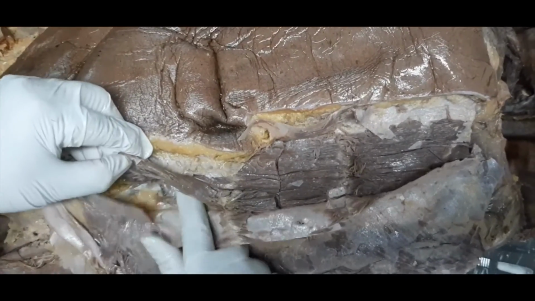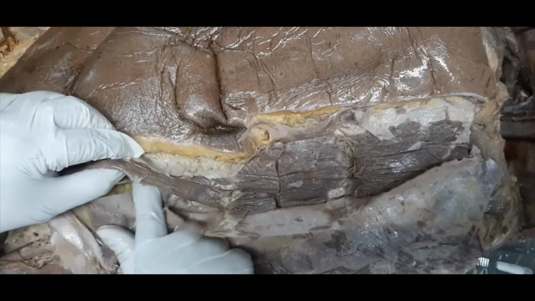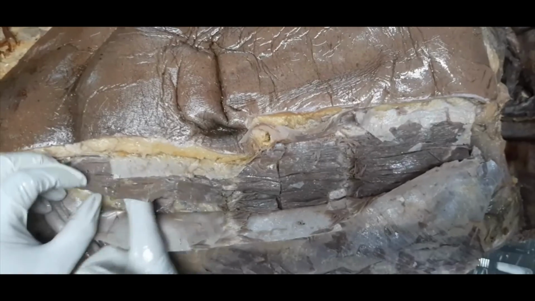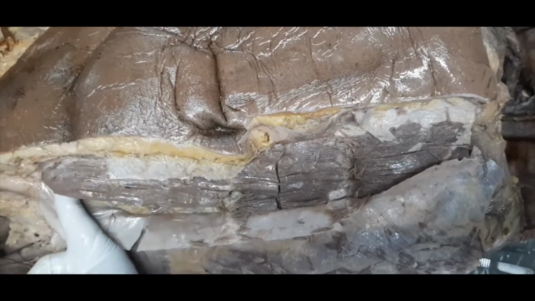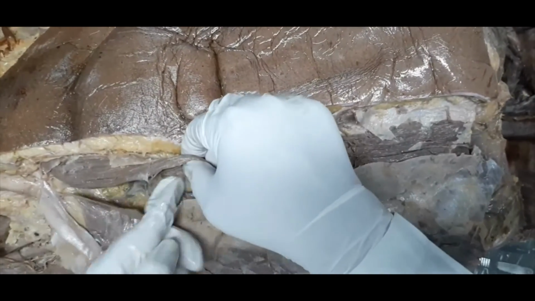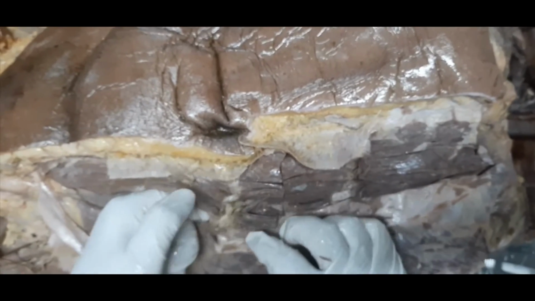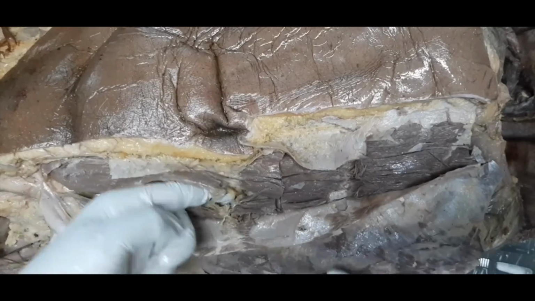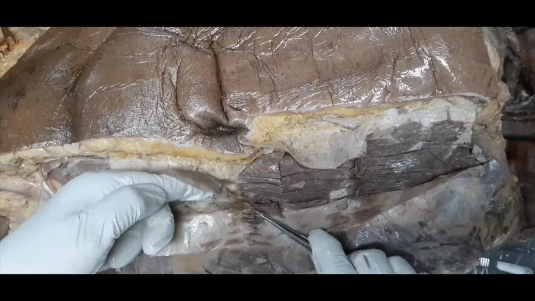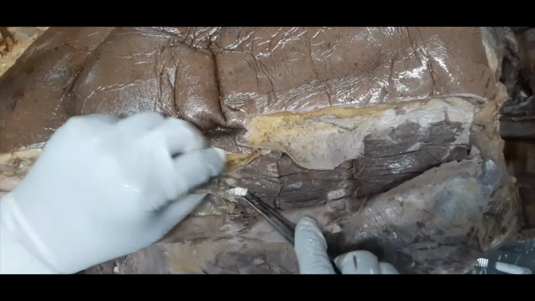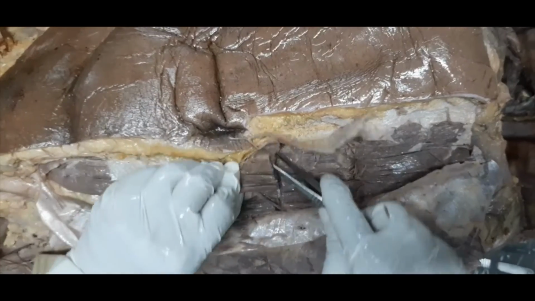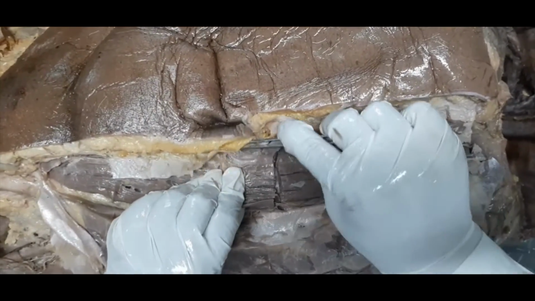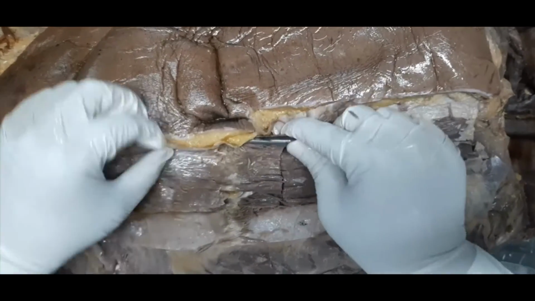Yes, I am trying to separate the blood vessels and the nerves which are lying deep to it, completely separating, and then I will lift this muscle. Okay, and will reflect it downward. So the lower part will be reflected downwards, and then we will be able to see the inferior epigastric artery.